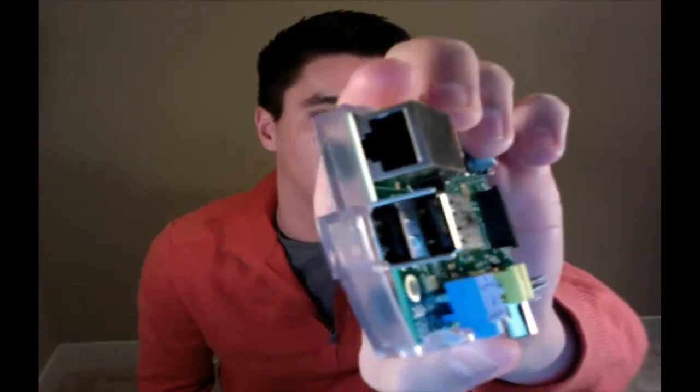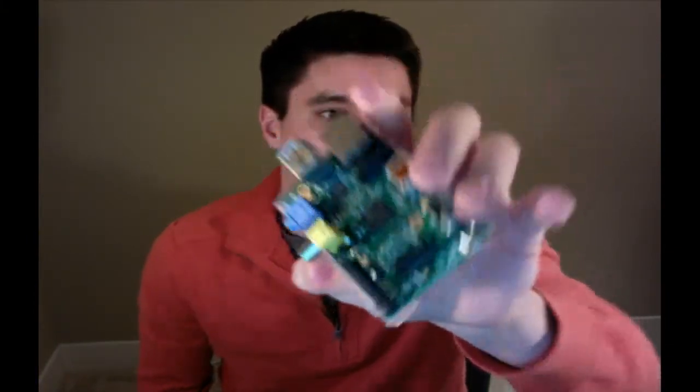Basically, it is a $35 computer that is the size of a credit card. If you just see it in my hand there, that's how small it is. Basically, it's a Linux box. If you don't know what Linux is, it's an operating system. So you have Windows, Mac OS X, and popular operating systems. This is a little $35 Linux box with tons and tons of great features.